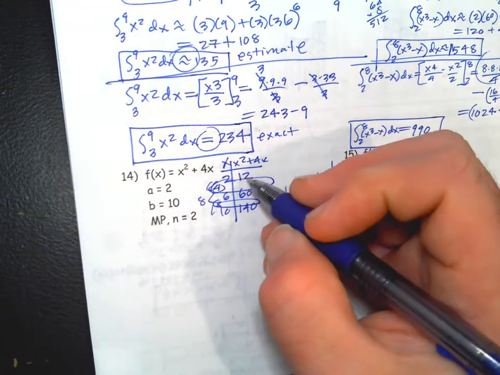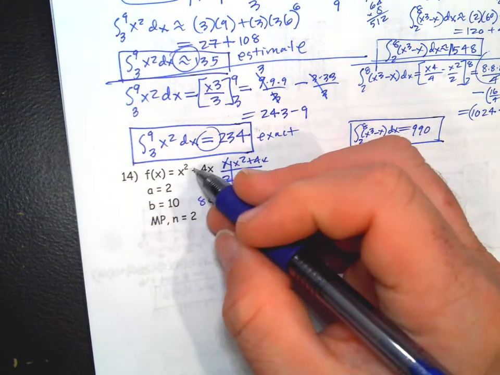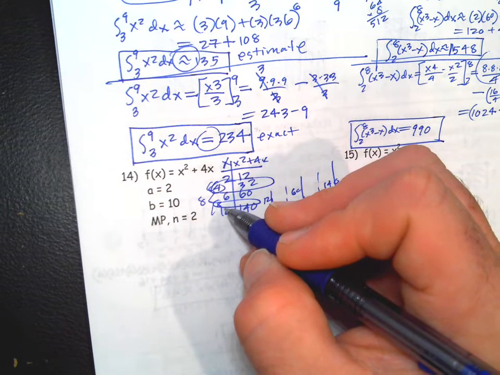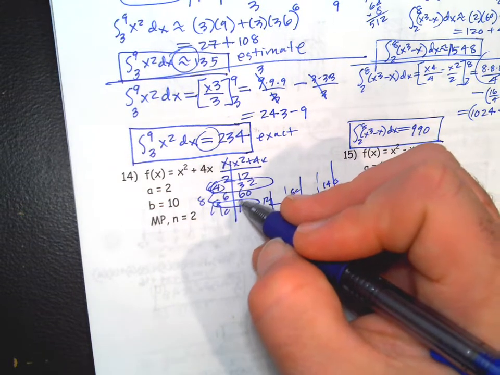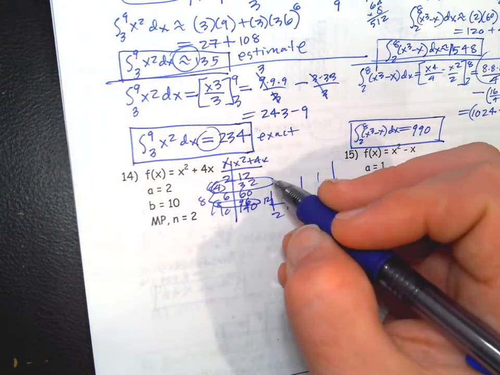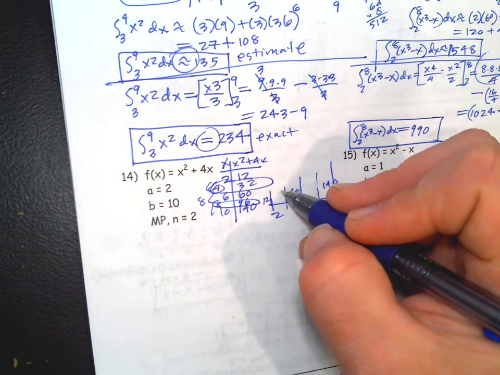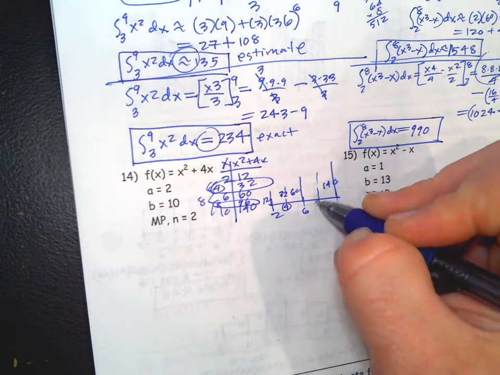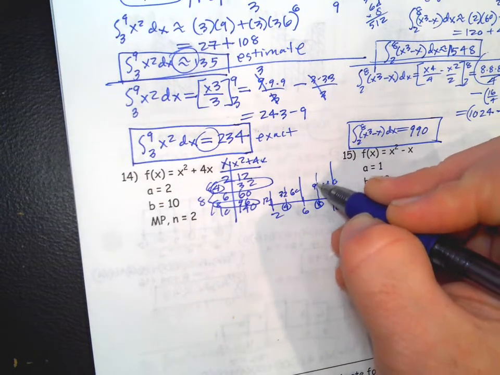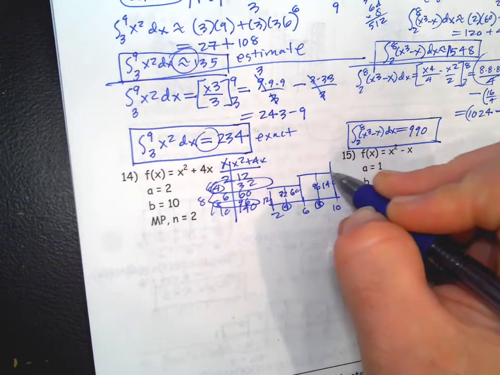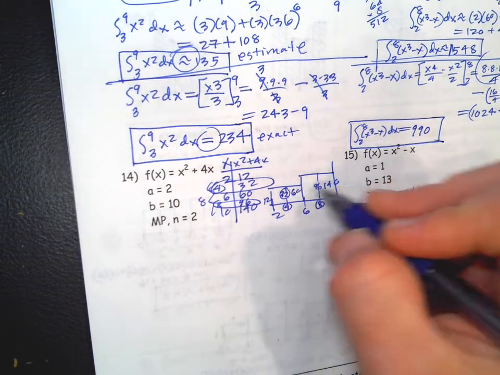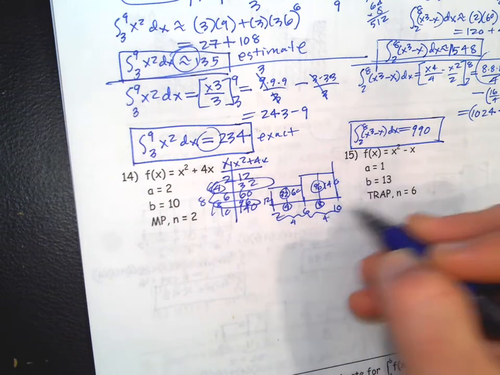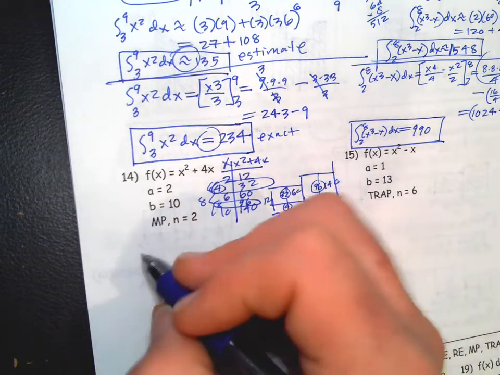So we plug 4 in. 16 plus 16 is 32. Plug 8 in, you get 64 plus 32 is 96. That's what we're going to use: 32 and 96. Those are the heights of the rectangles. All right, bases are still 4. There's only 2 rectangles still. Don't think of it as 4 rectangles.